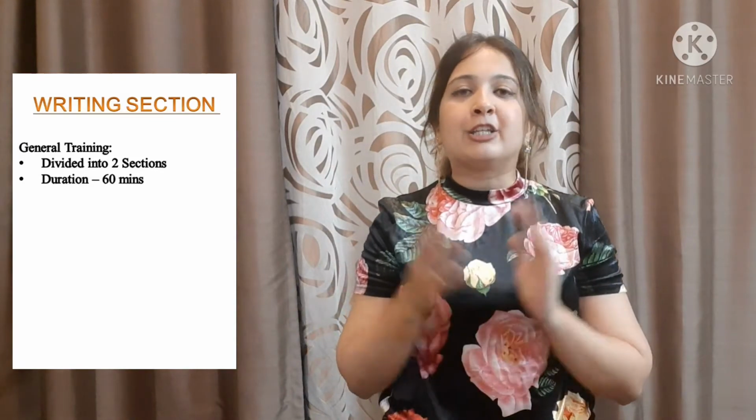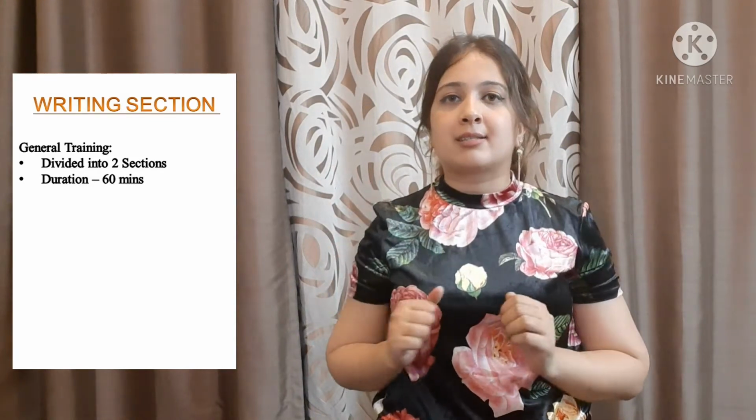Once you have completed this section, the examiner will take you to the 3rd segment, which is the writing part. Now again, there is a difference. In General Training, you are given 2 sections. The first is for 20 minutes and the second is for 40 minutes, but you can adjust the timings. The whole segment has 60 minutes.